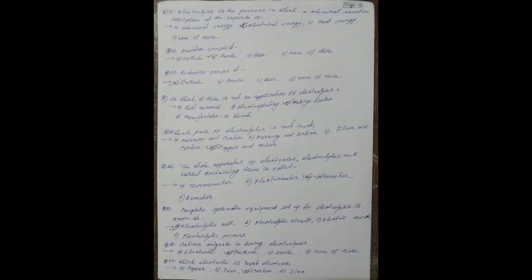Next question: a particular solution contains molecules and ions of the solute. So it is: option A, weak acid. Option B, strong acid. Option C, strong base. Option D, salt solution. Answer is option D, salt solution.